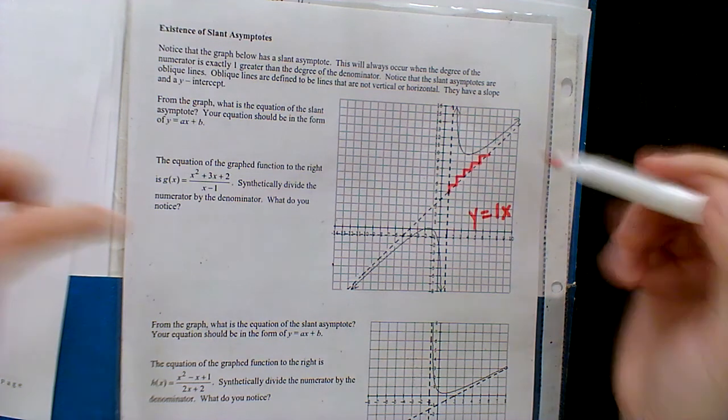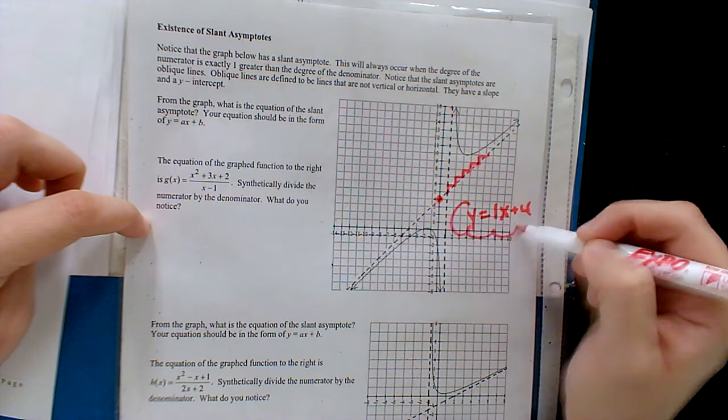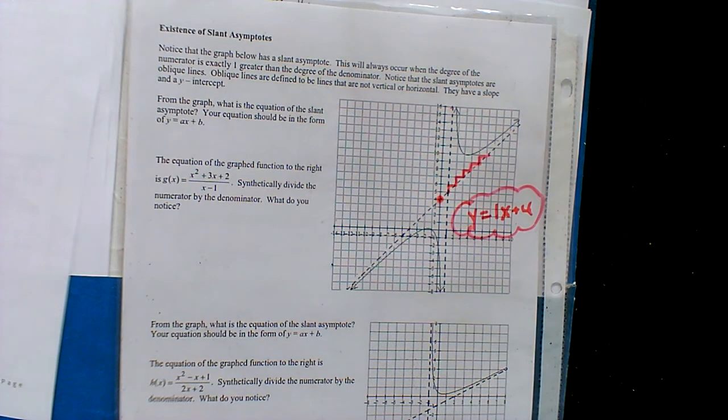Yeah? The y-intercept is 4. Y-intercept is 4. Alright, so plus 4. So here's the equation of our slanted diagonal asymptote. Sometimes they're called oblique asymptotes. Kind of like on the human body, if you have obliques, I definitely don't, they kind of go diagonally. Okay, oblique asymptotes. Let's see if we can get the same result based off the equation.